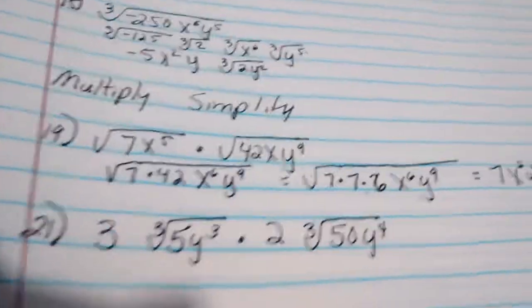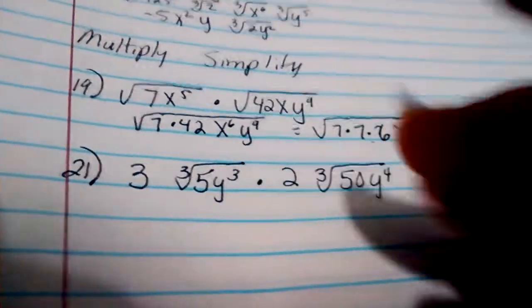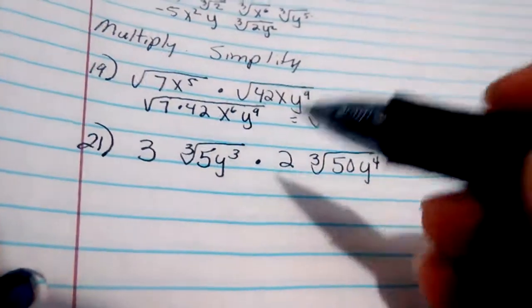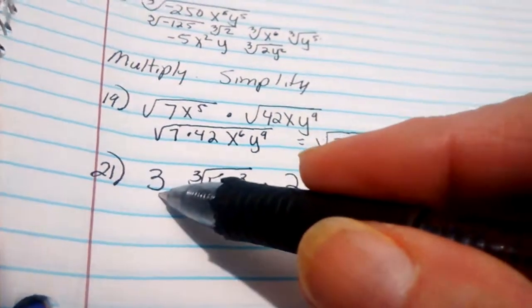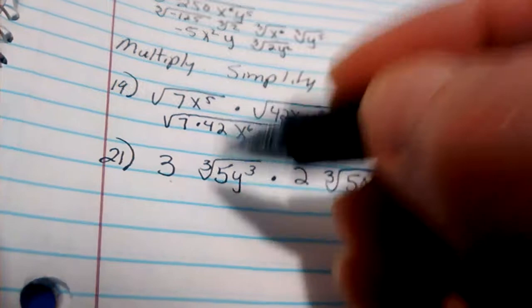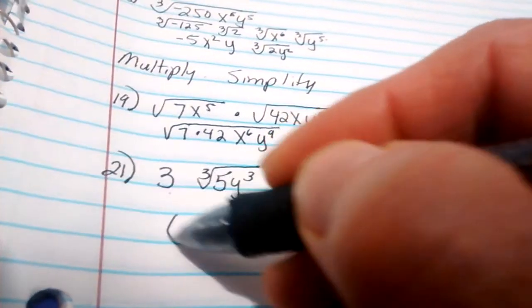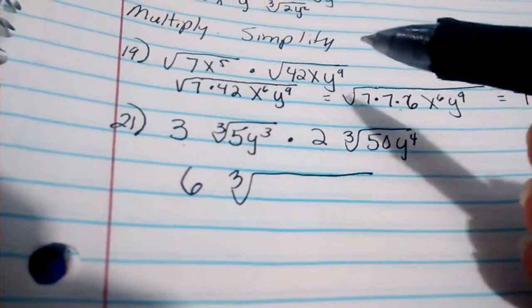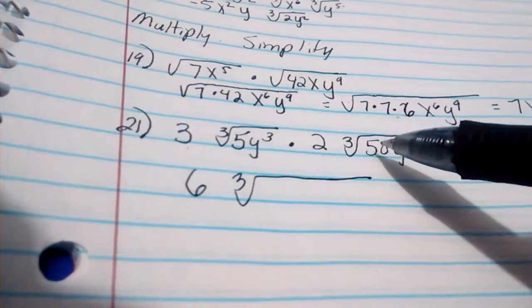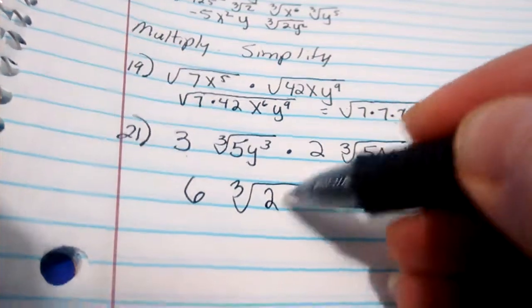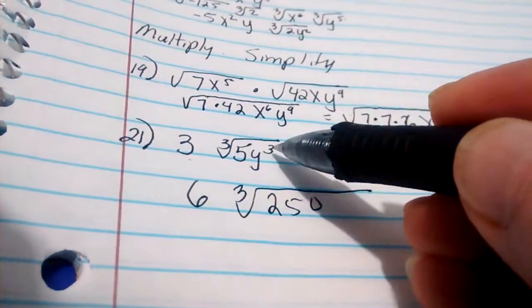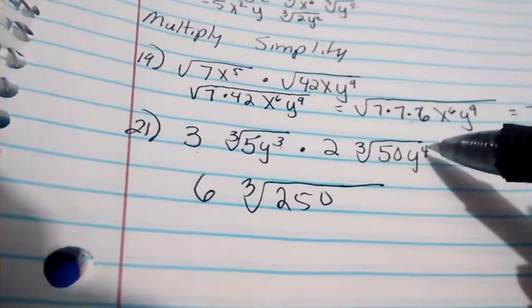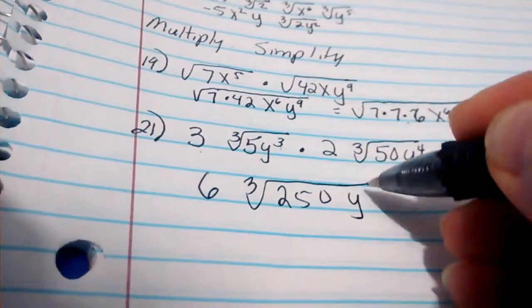Okay, with this one, I'm bringing some things together, because you really don't have much to factor out yet. So it's 3 times 2 is 6. That 2 is on the outside, and then underneath the radical sign you have 5 times 5 is 250, and then you add the exponents 3 and 4, and that's y to the 7th.